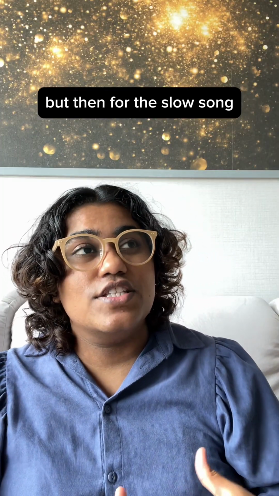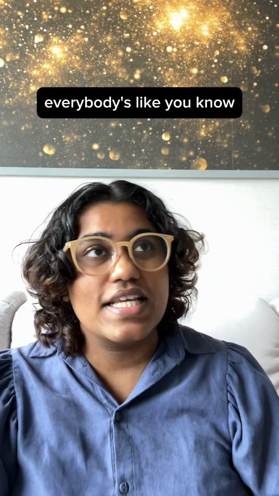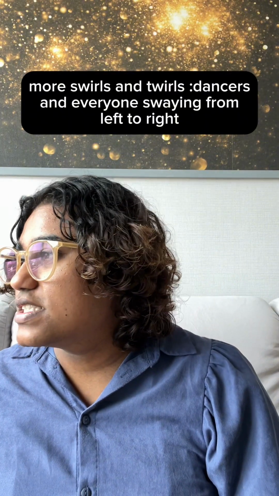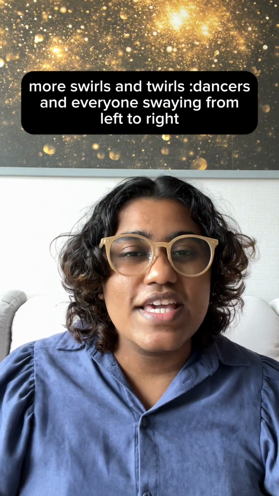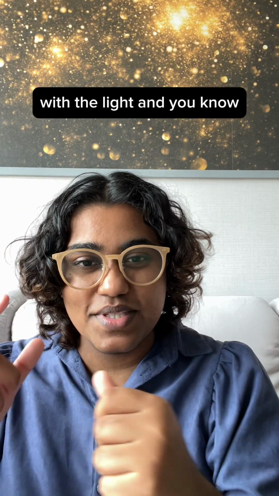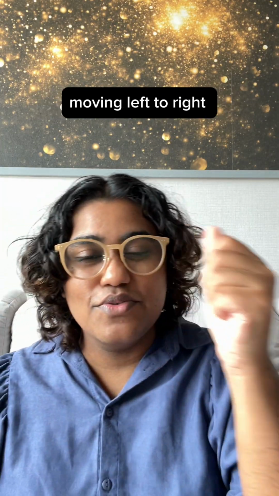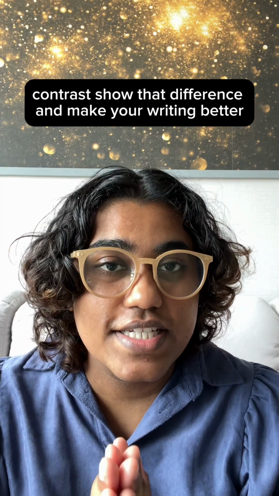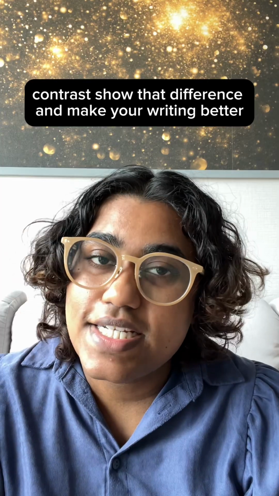But then for the slow song, everybody's like, more swirls and twirls, and everyone's swaying from left to right. They have their phone cameras out, with the light, and moving left to right. So yes, contrasts show that difference and make your writing better.